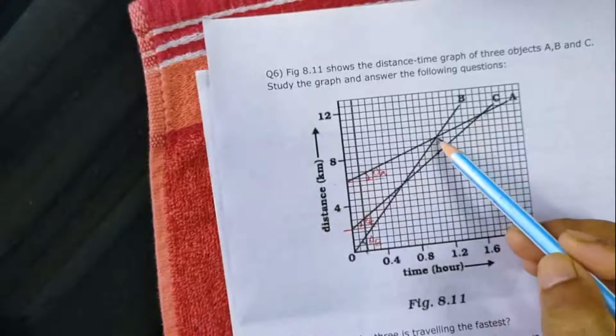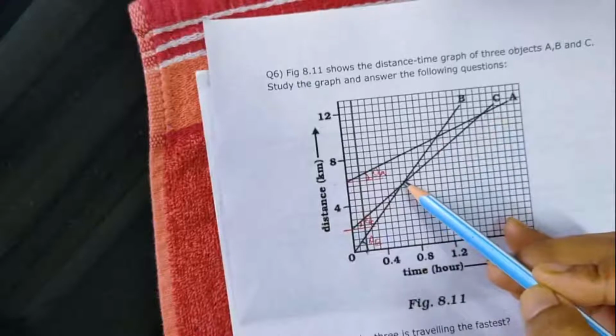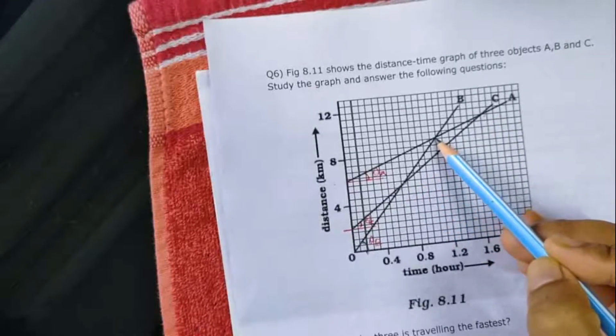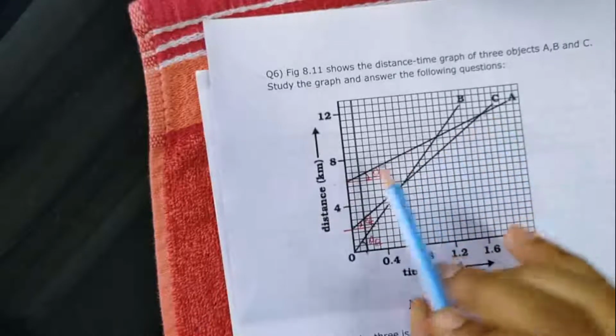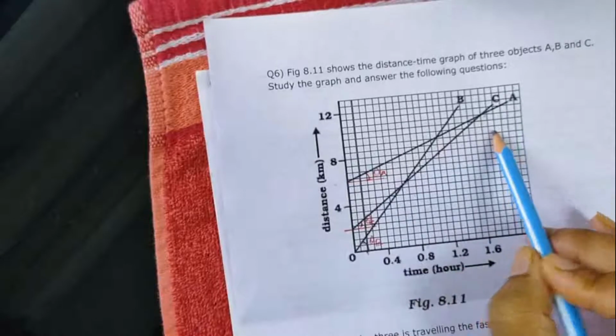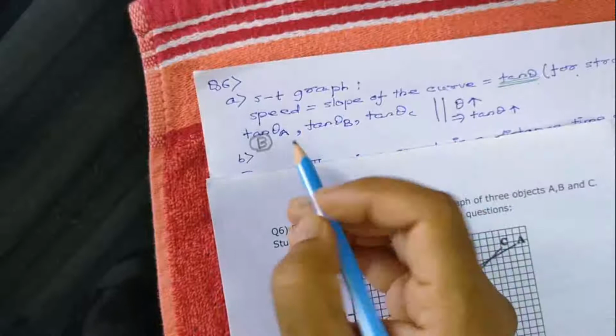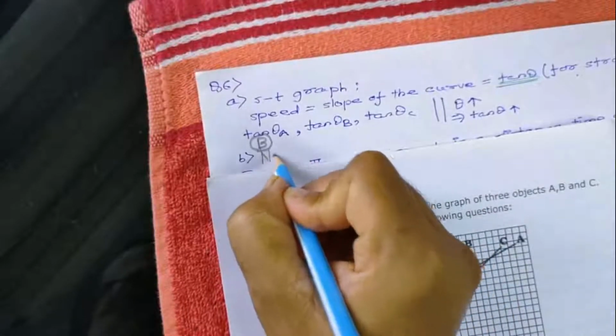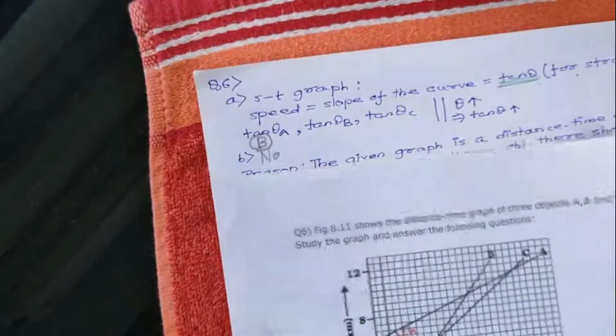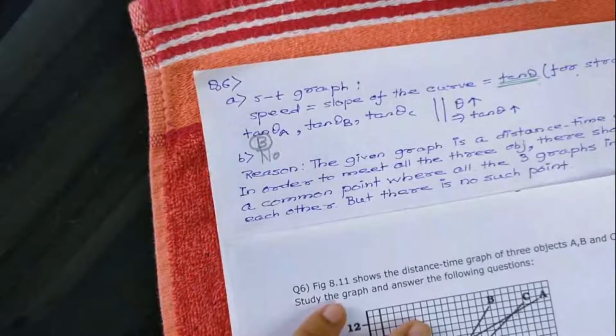We have three intersections: this and this, two objects; this also two objects; this also two objects. There is no such point. Okay, so the answer is no. The answer is no. B part answer is no. So what is the reason? You can write this particular reason in your exam.